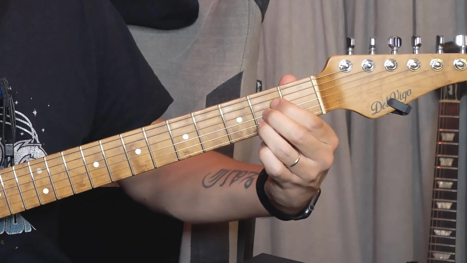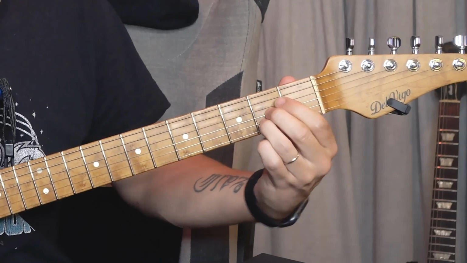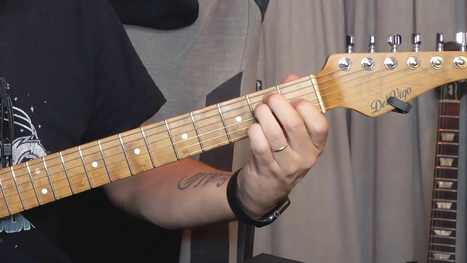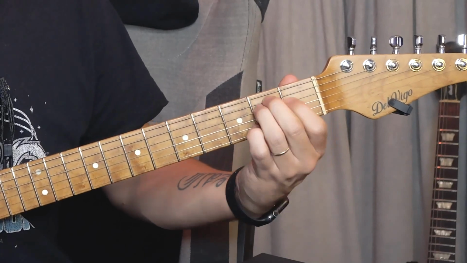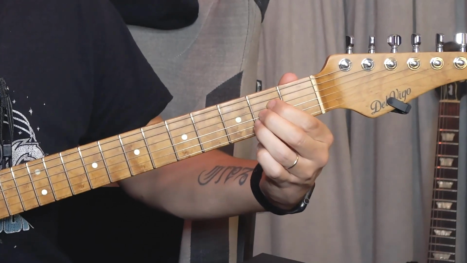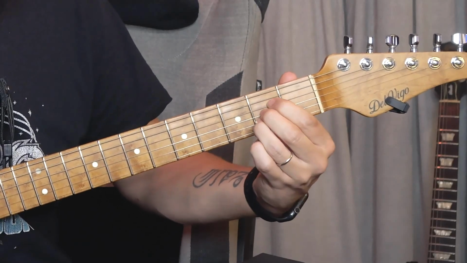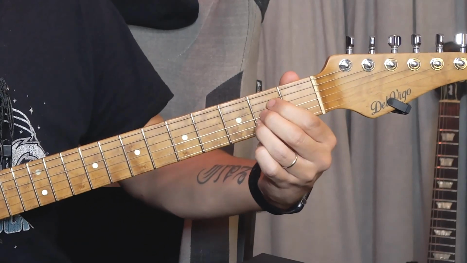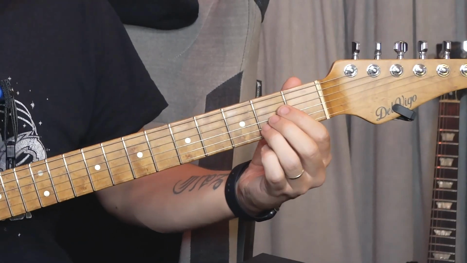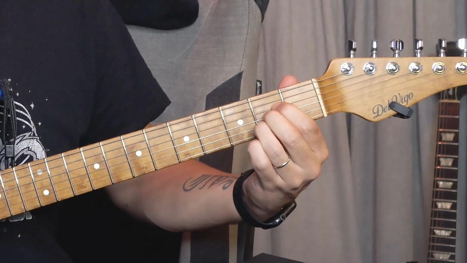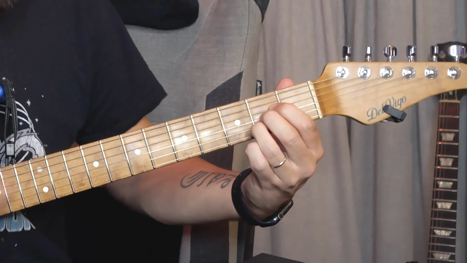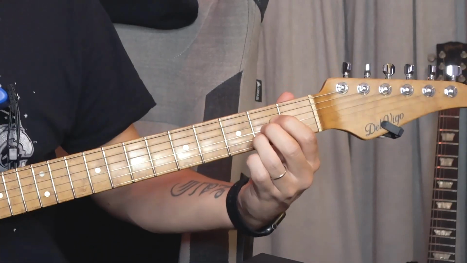Once you are comfortable, and if you do this every day, I'm sure that you'll master it very quickly, okay? In less than 1 week, I believe. Then you can go to the next change, that will be A major and D. And the same, try to identify where each finger has to go.